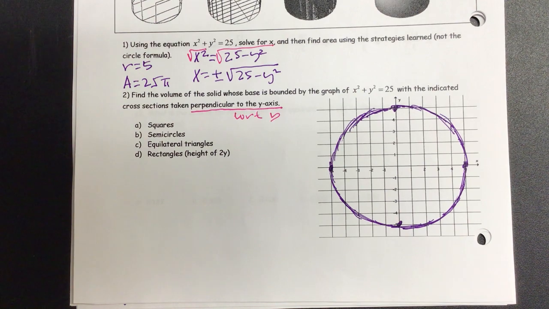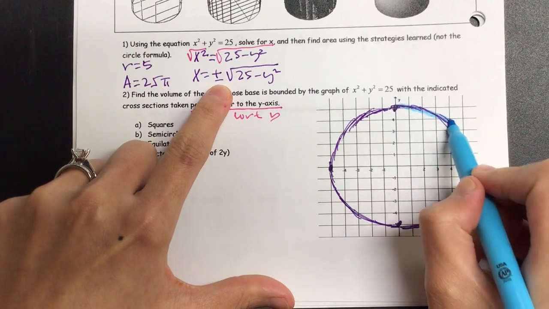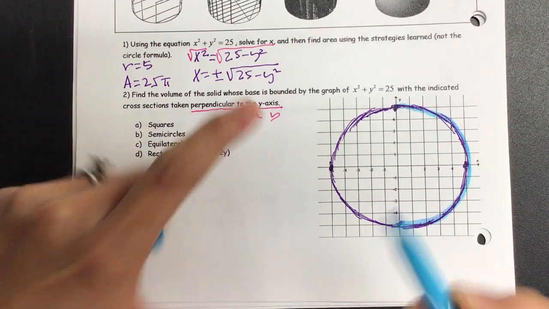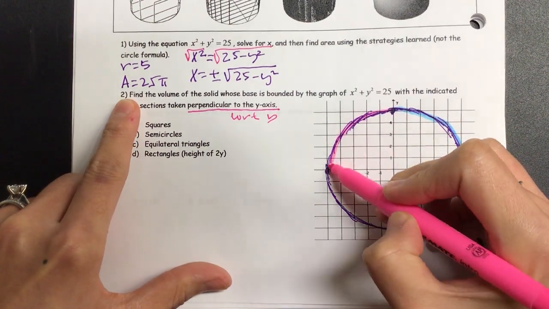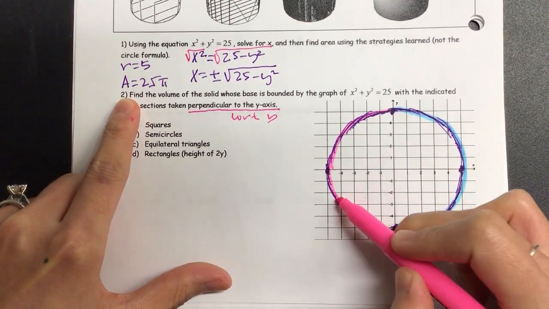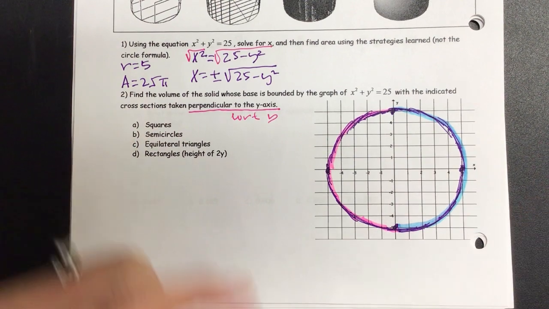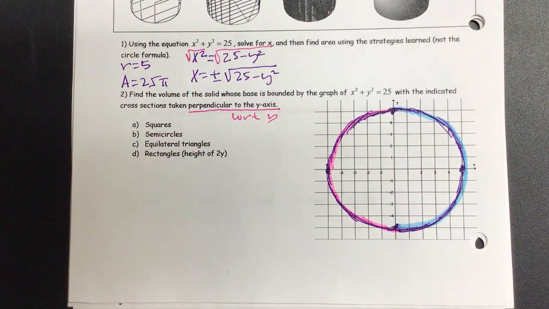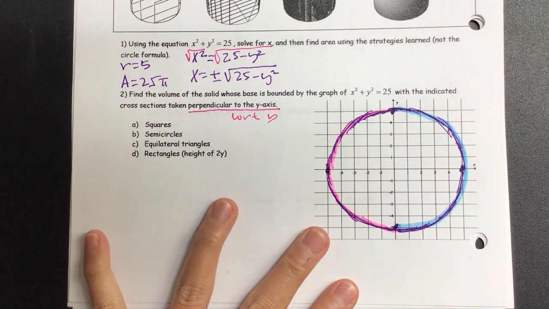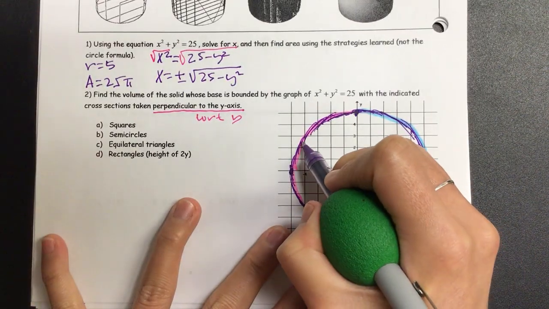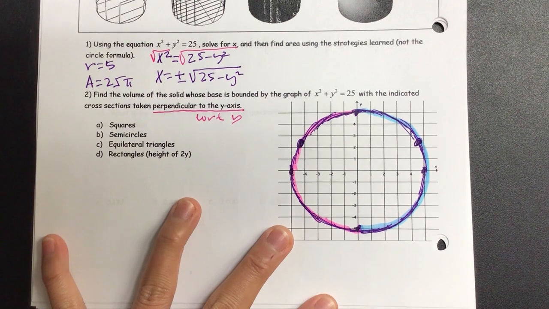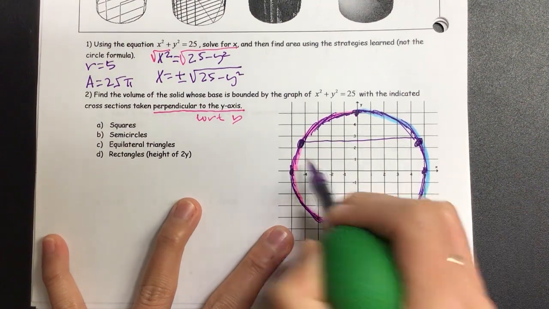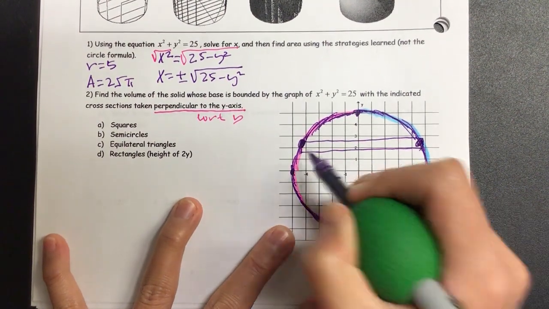So on my circle, I'm going to go ahead and highlight the right. Here's my right side. And highlight the left. Because if it is with respect to y, we're looking at the right and the left function. So here's what I want. Give me a dot somewhere on the left, and give me another dot directly across, and make yourself a thin rectangle. Could be wide, doesn't matter.